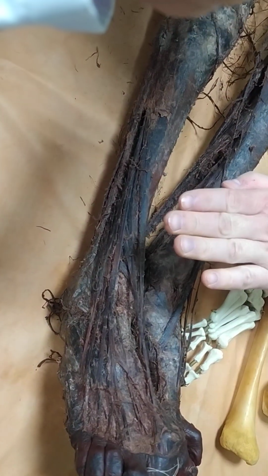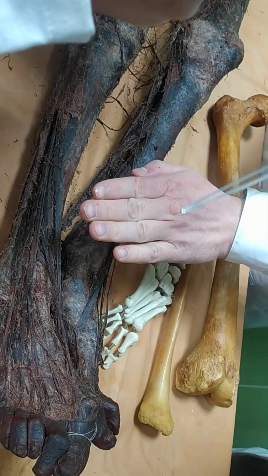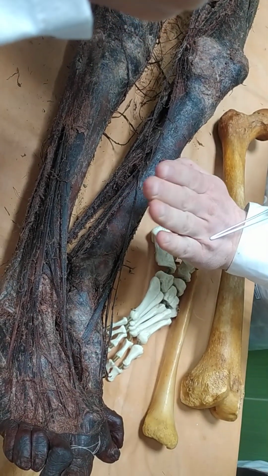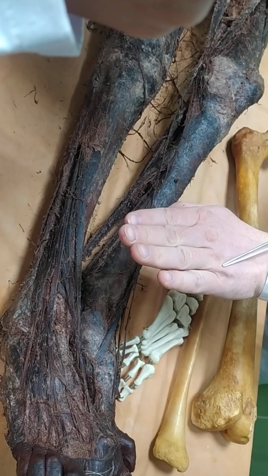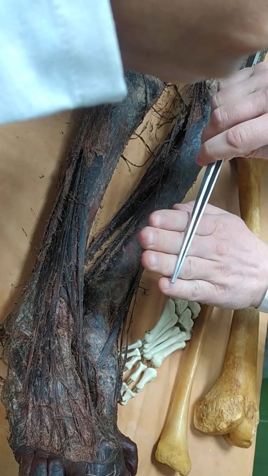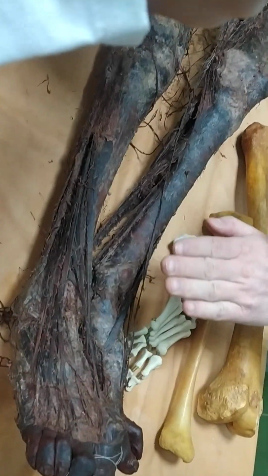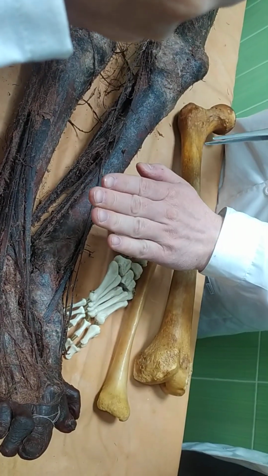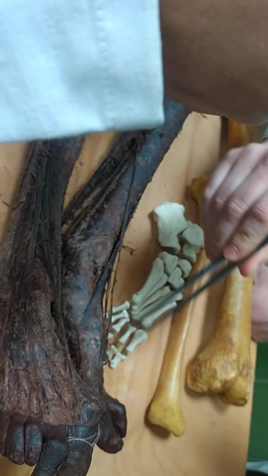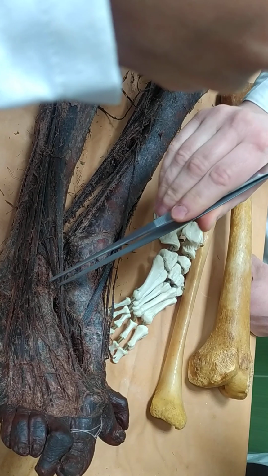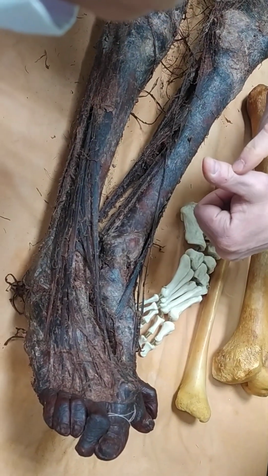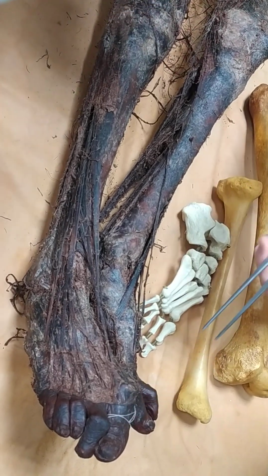So, in common, point of attachment, not in medial border, in lateral, here. So, function, extension and pronation, foot in foot joint. And second function, a little extension of fingers. Main function in foot joint. Next, musculus extensor hallucis longus. So, pollicis, hallucis.